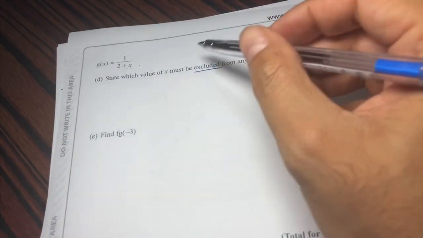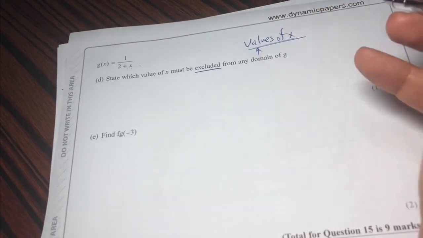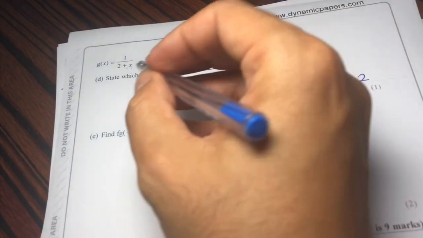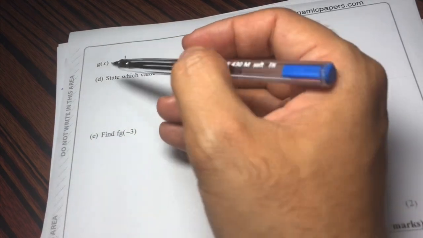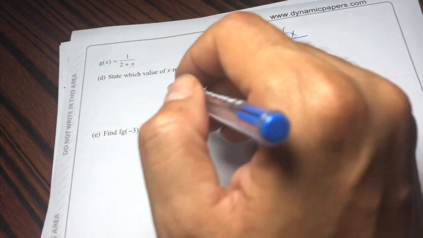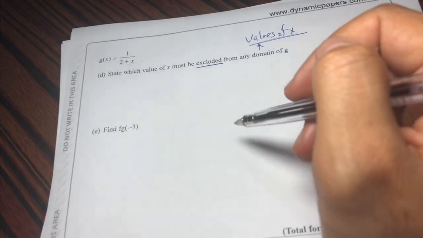So the value that should be excluded from the values of x is negative 2, because 2 minus 2 gives 0, and you cannot divide by 0. So the denominator cannot be 0. The function will be undefined.